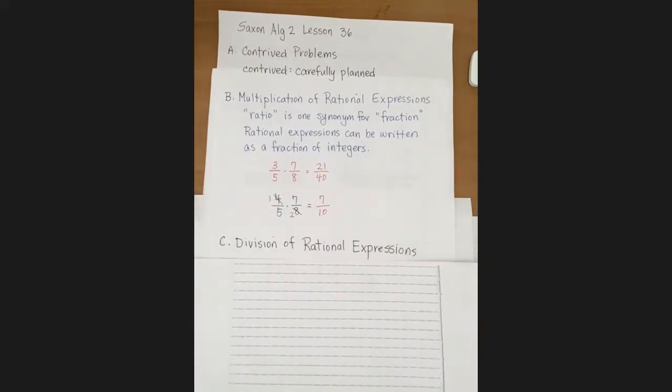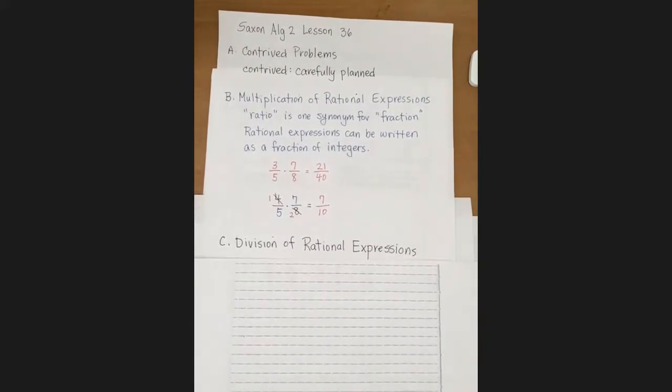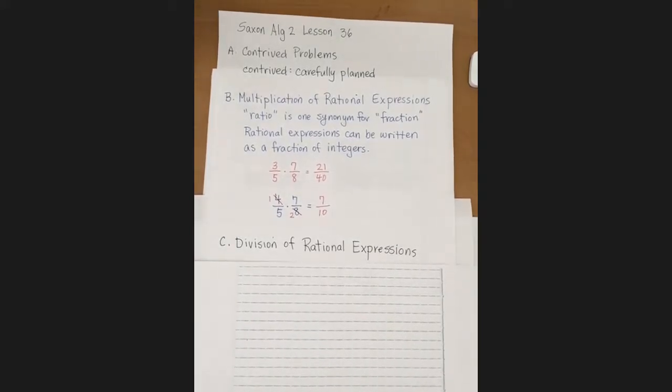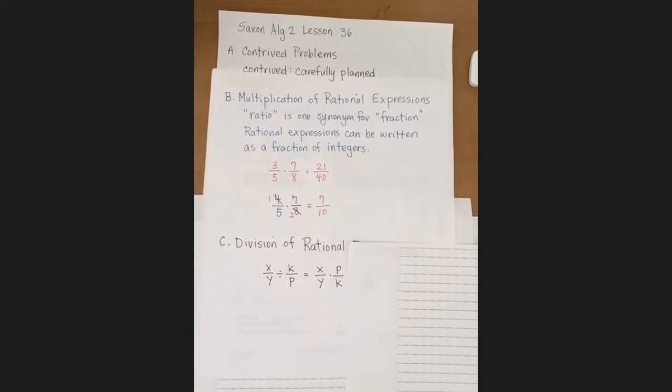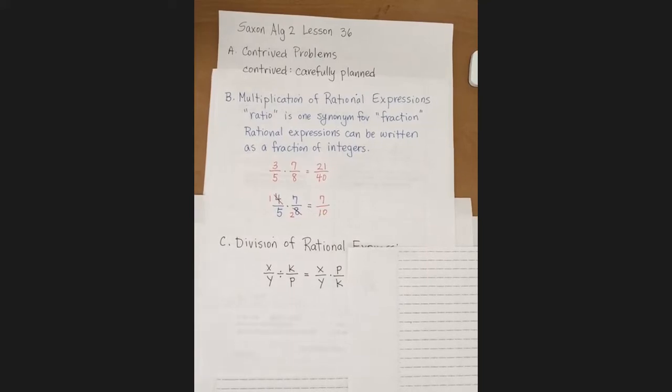On to part C, the division of rational expressions. We've already gone through rational expressions. We know what they are. The book provides this very handy reminder of how to divide fractions if the division problem is presented to you like this. You know that x divided by y divided by k divided by p is equal to x divided by y times the reciprocal of k divided by p, times p divided by k. And so your final answer is xp divided by yk.